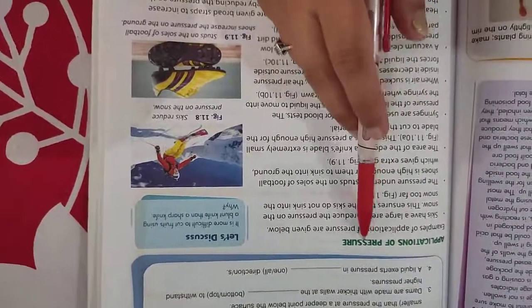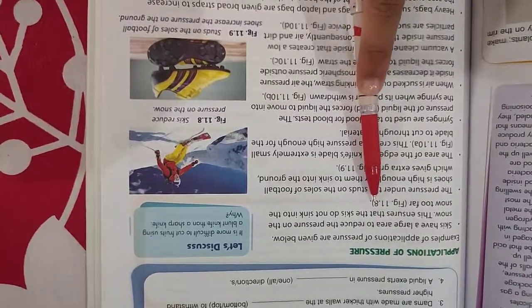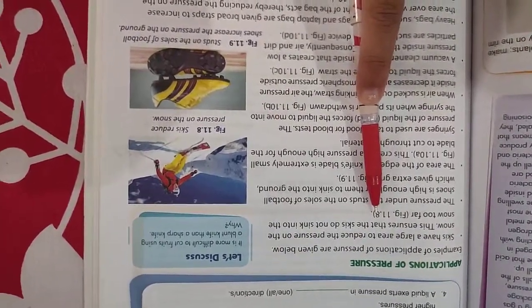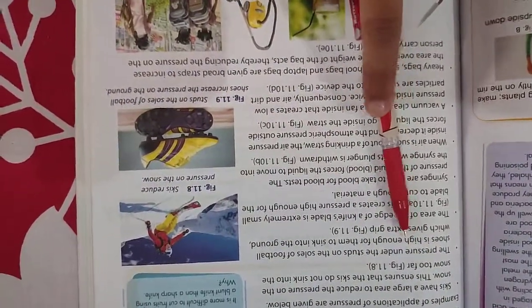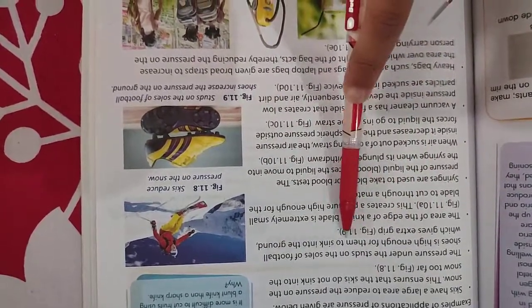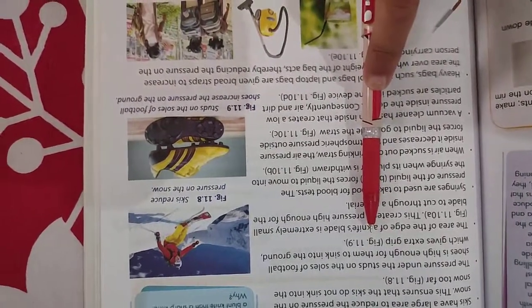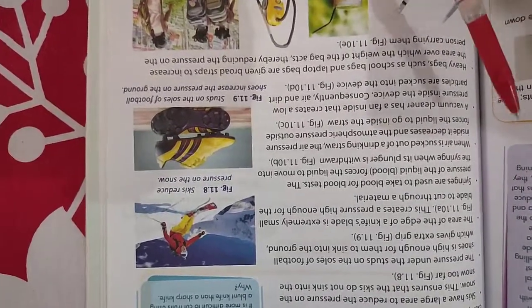There are lots of applications of pressure which are useful for us. Skis have a larger area, and the larger the area, the more the pressure is reduced, so they do not sink in the snow and they can ski easily. The pressure on the studs on the sole of football shoes is high enough for them to sink into the ground, which makes the extra grip, because the area is small and pressure is large in the studs.